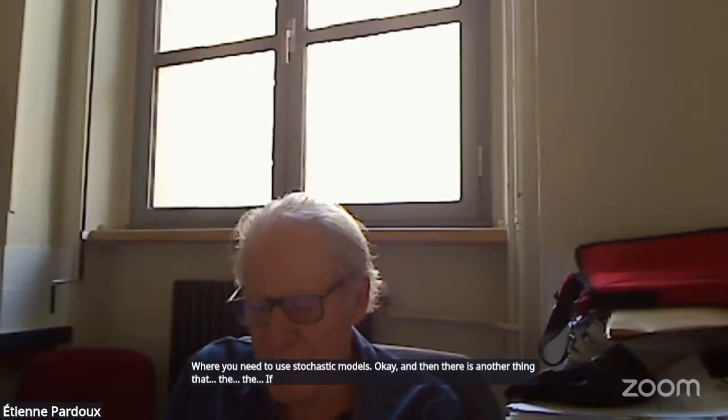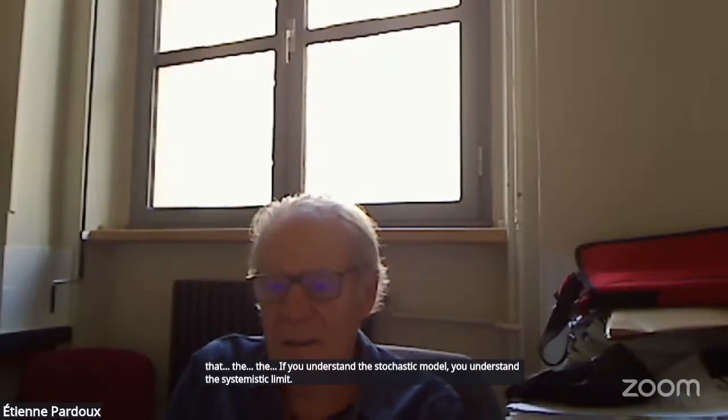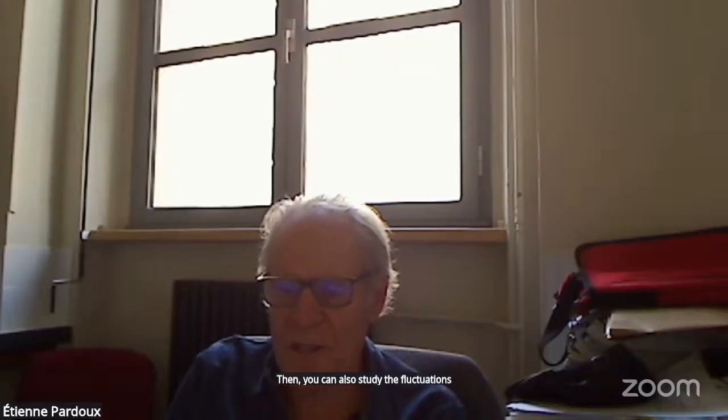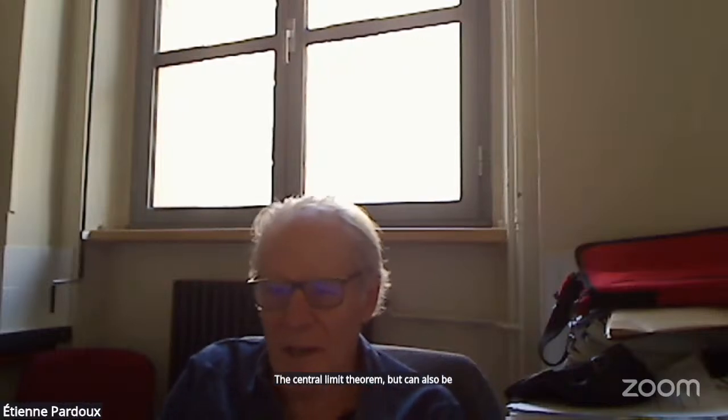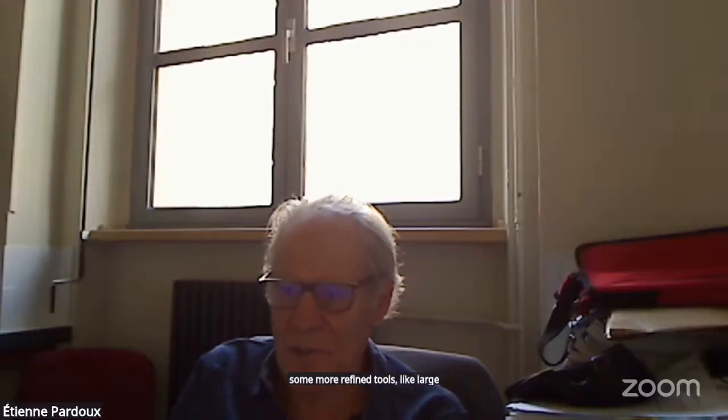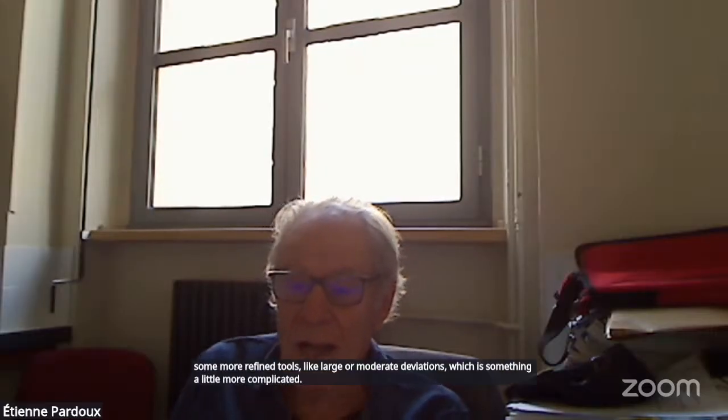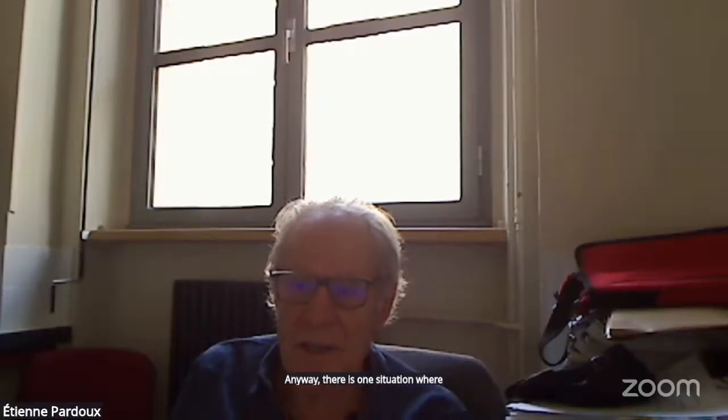if you understand the stochastic model and you understand its deterministic limit, then you can also study the fluctuations. The fluctuations can be studied using, for instance, the central limit theorem, but can also be studied using some more refined tools like large or moderate deviations, which is something a little more complicated. Anyway, there is one situation where clearly this question of fluctuation is important.